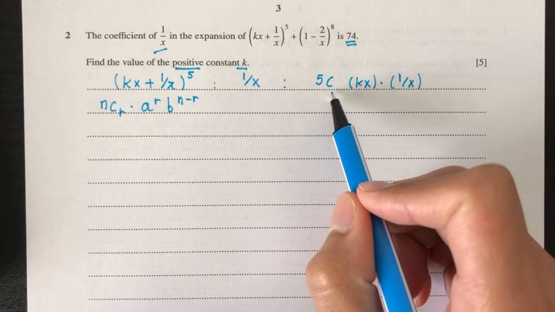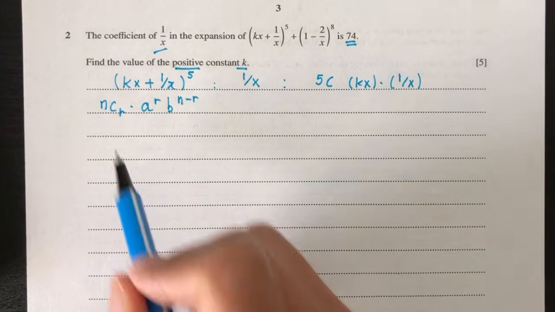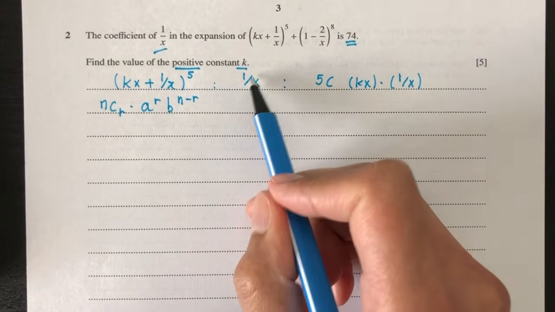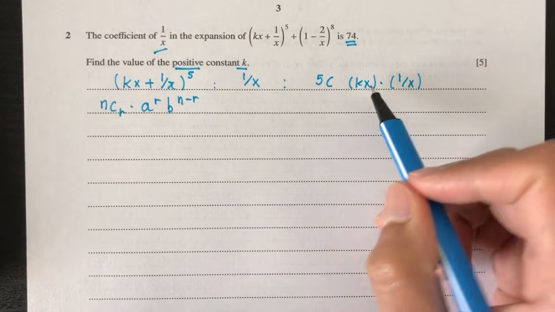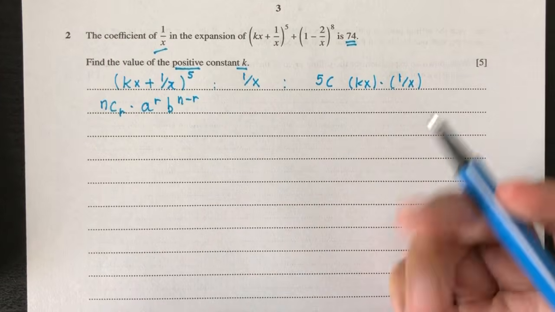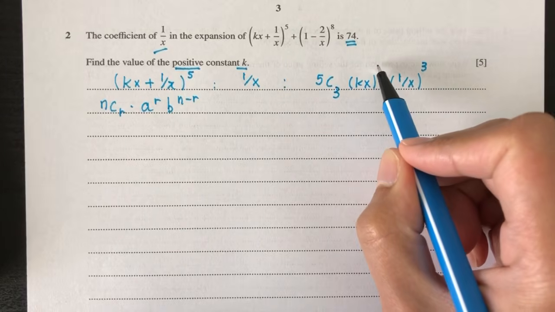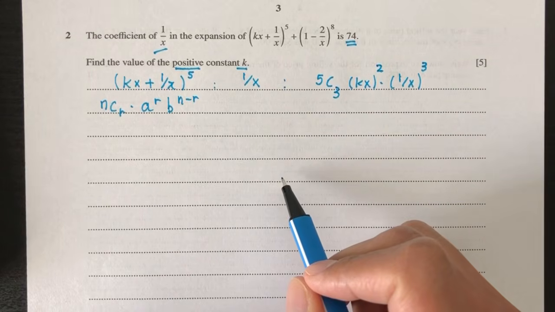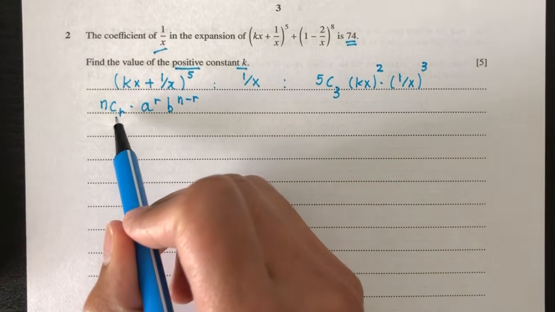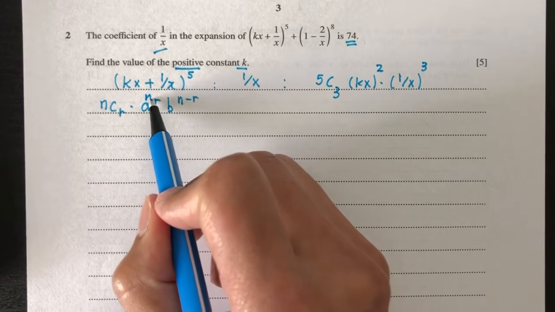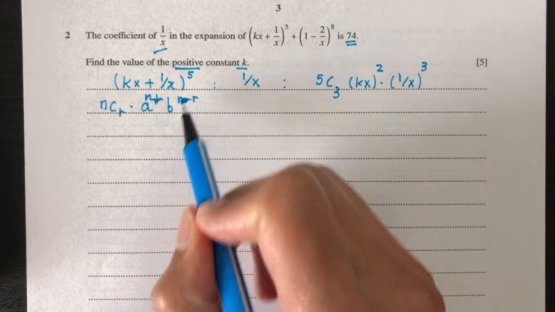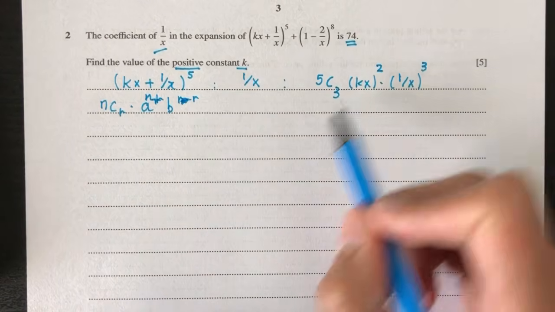Here we have to choose a number r so that our term becomes 1 over x. By observation, you will see that you have to choose 3. Okay, I made a mistake here. This is actually n minus r here, and r here. This becomes 3, and this becomes 2.